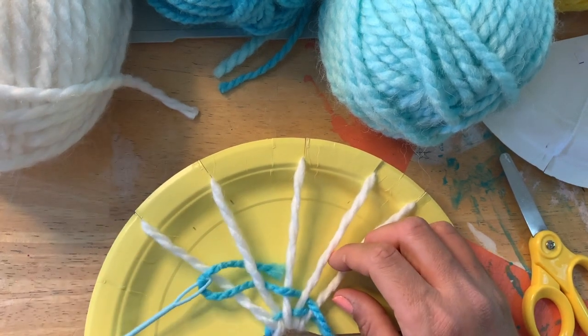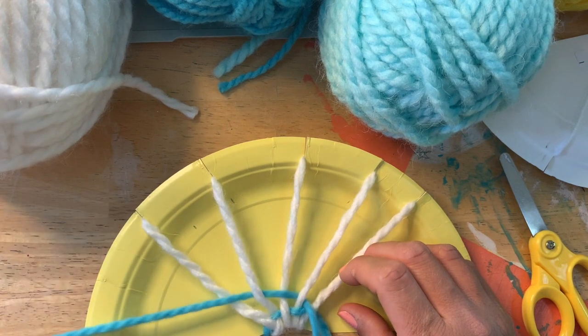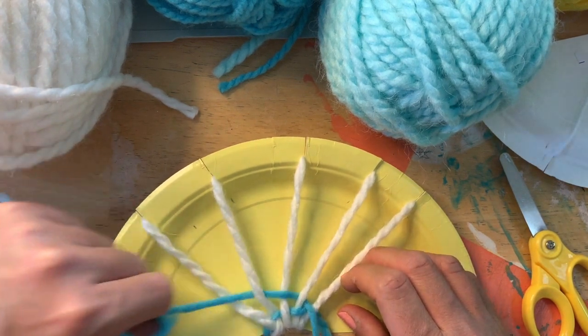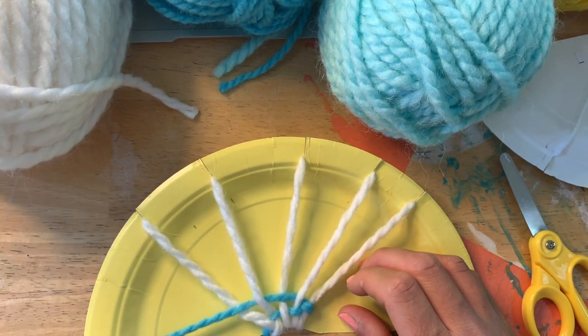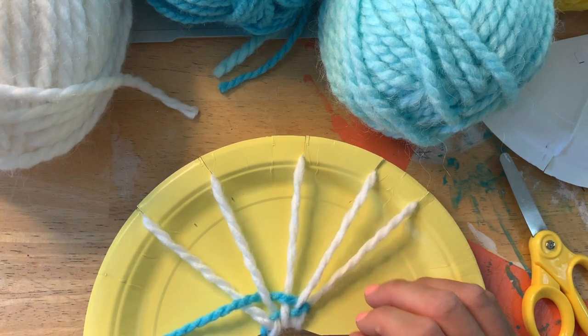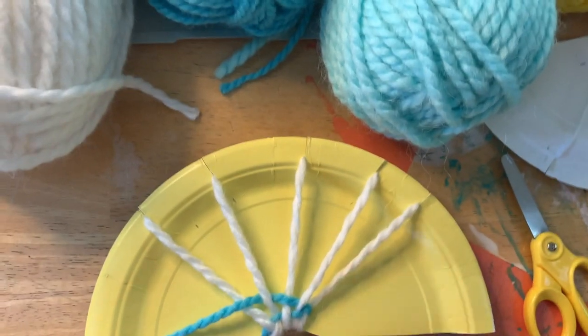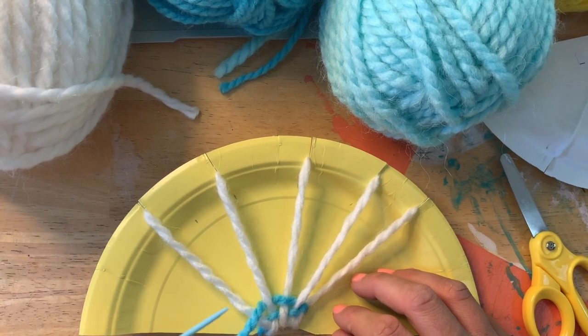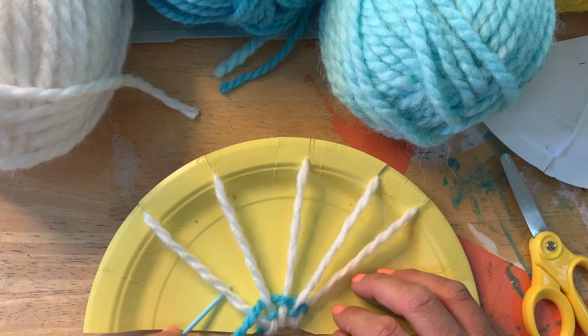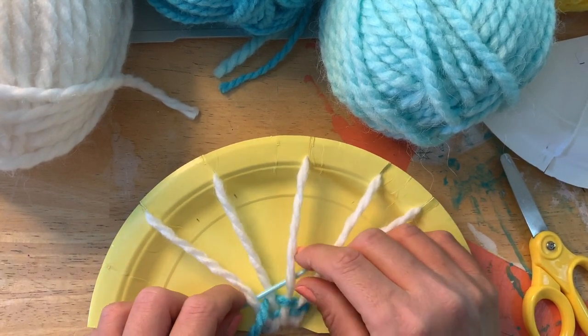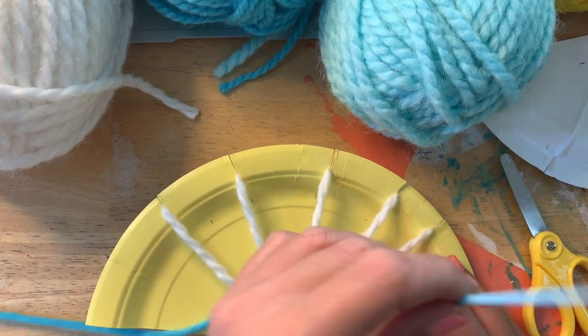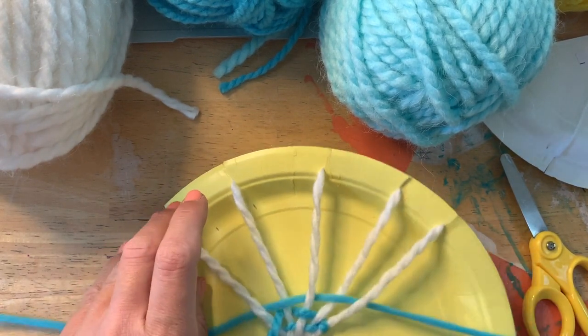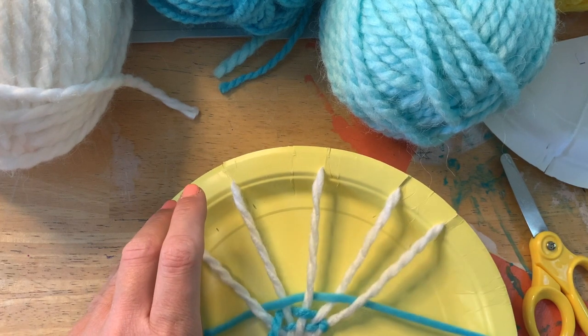When we get to the end, we're gonna pull him. He's gonna slither his way back to this side. Okay? You're gonna pull, not too tight, it might destroy your loom, but just enough to hold it tight. Okay, we're gonna go back the other way. So since he went over, now he's gonna go under and over and under and over that next string and under, pull him through. And we keep doing this pattern.